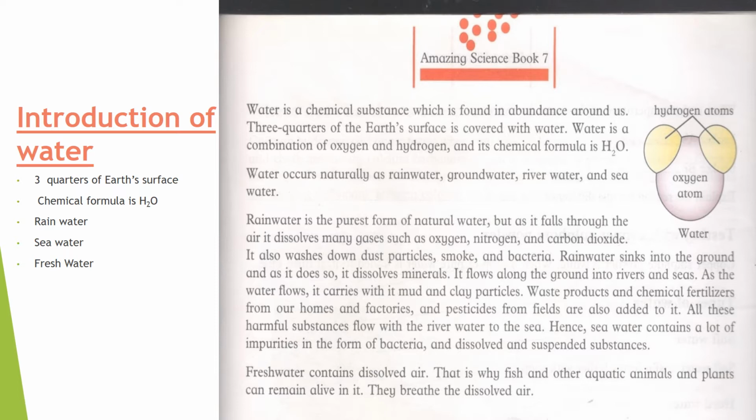And the next is fresh water. Fresh water contains dissolved air. That is why fish and other aquatic animals and plants can live in it.